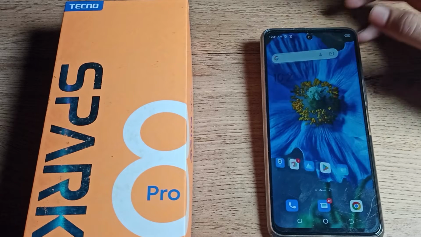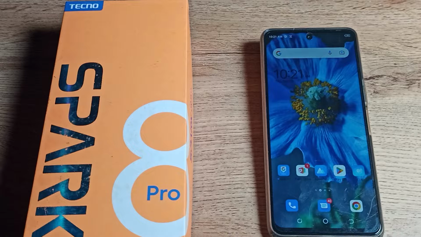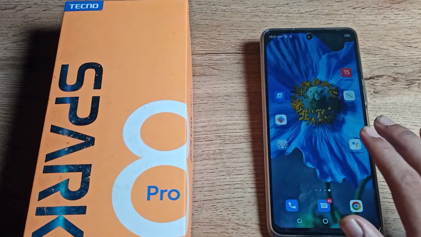Today guys we are going to talk about how to turn off the adaptive brightness mode setting in our Tecno phone. Friends, you have your adaptive brightness on and now you want to turn it off. So friends, how can you turn it off? In this video guys I am going to show you.